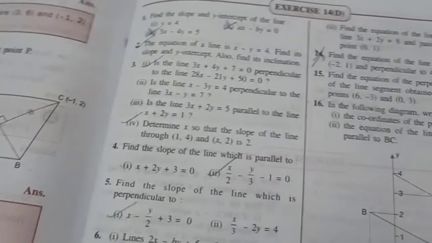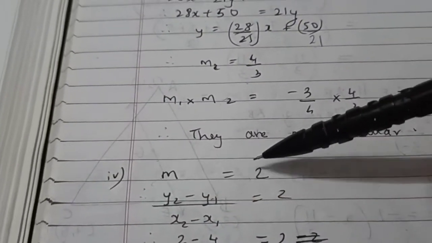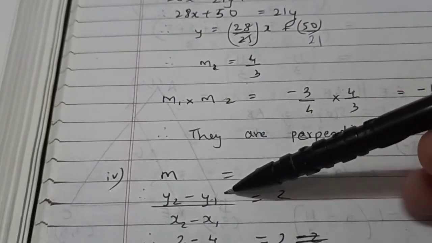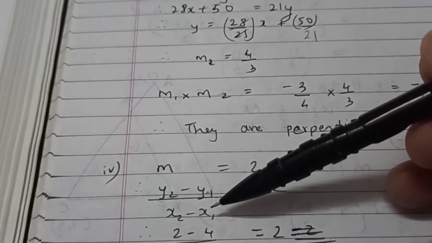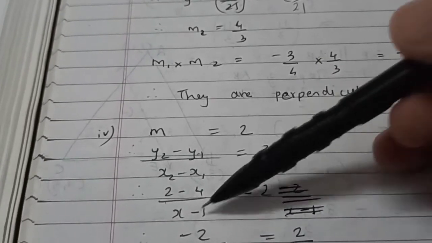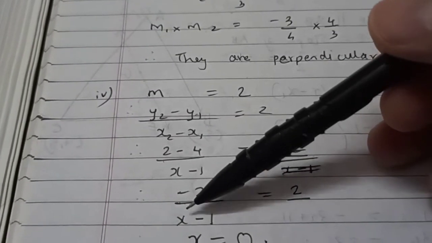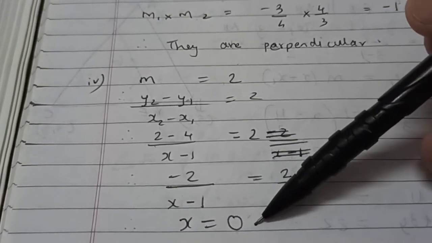Now Roman number 4. Determine x so that the slope of the line through these 2 points is 2. So they have given slope is 2. But we know the formula of slope, y2 minus y1 upon x2 minus x1. 2 points are given, so you can assume any of them as x1, y1, x2, y2. Substitute the values, that is equal to 2, cross multiply. Only one unknown variable exists, x, so get the value of x, which is interestingly 0 in this case.